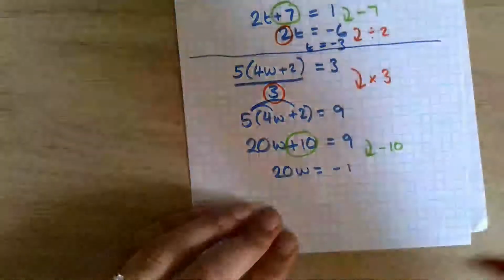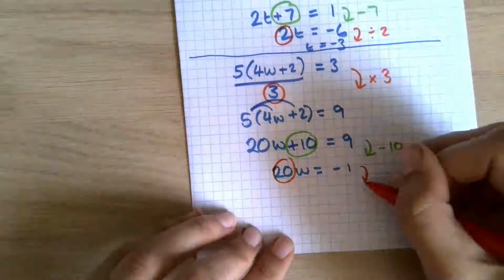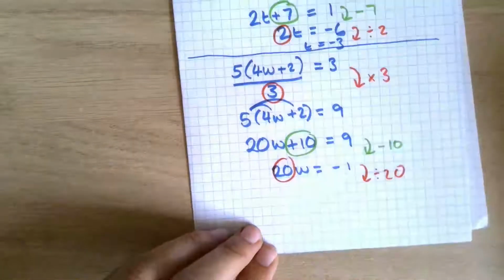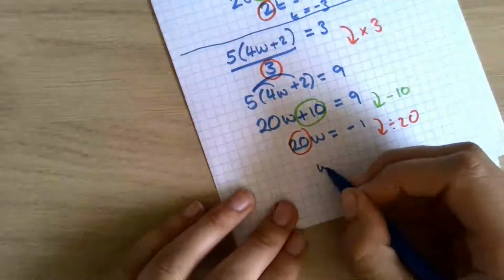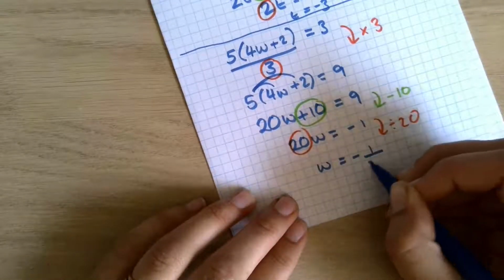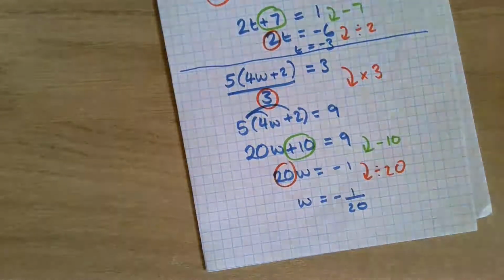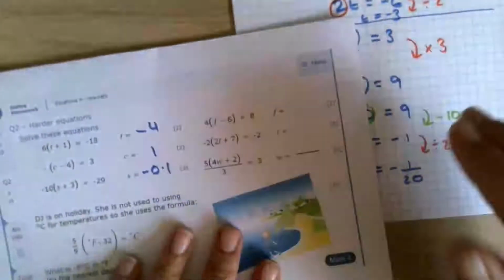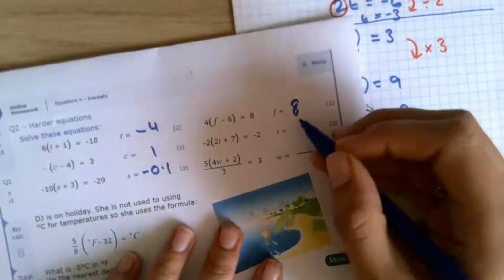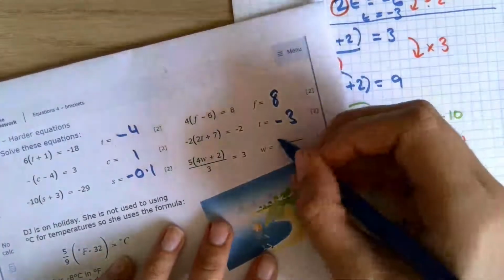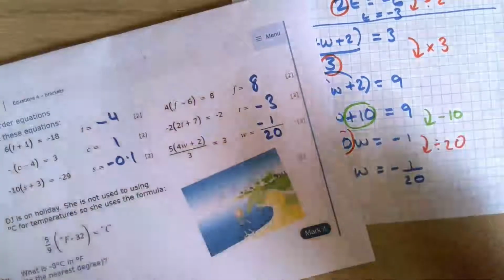And then we've got the coefficient that we need to divide by. Minus 1/20th. And this time it does want a fraction, so that's good. 8, negative 3, and minus 1/20th.